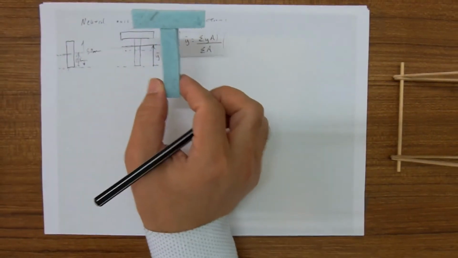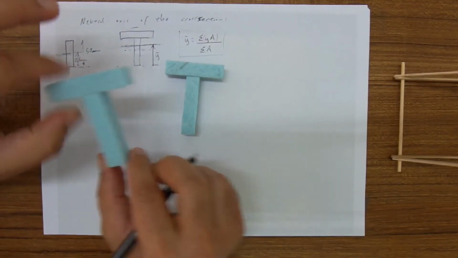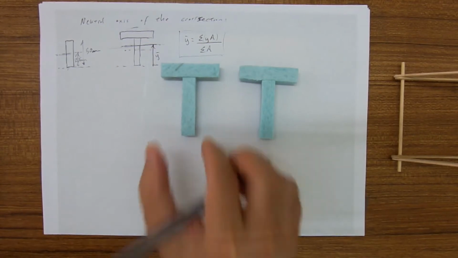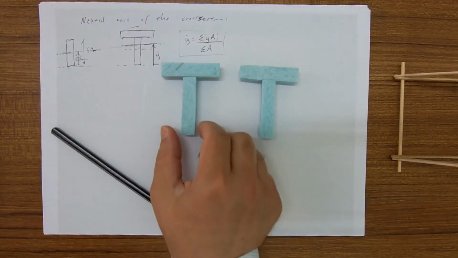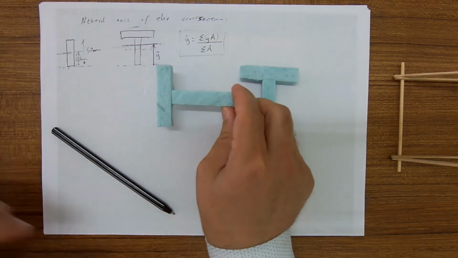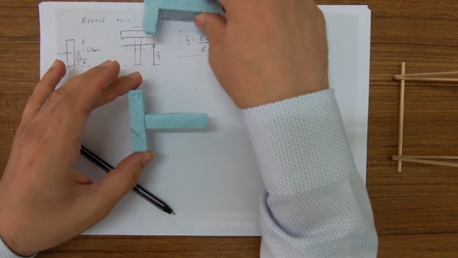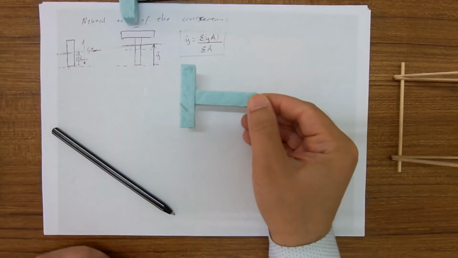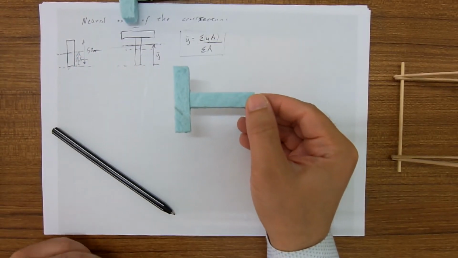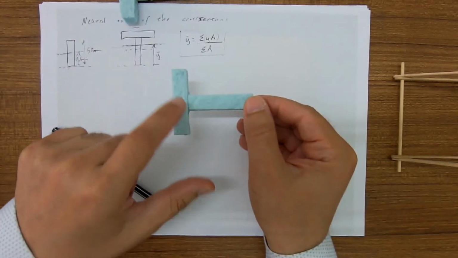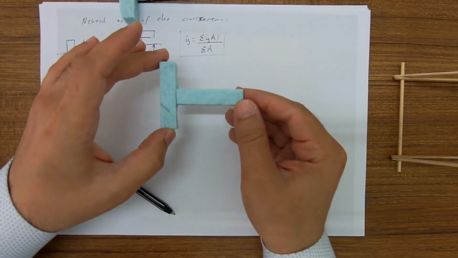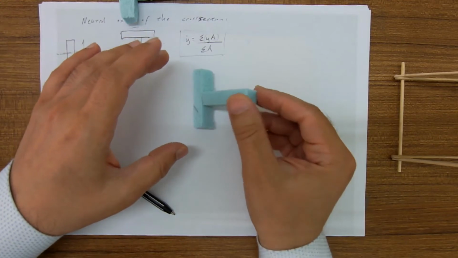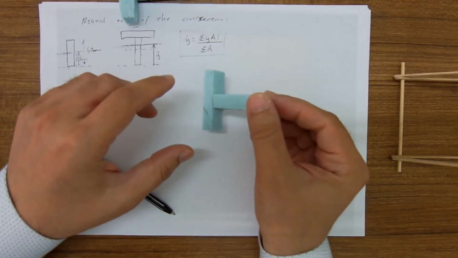So this is our cross section. This is another one, they are the same cross sections. I choose one of them and hold it like this. You know that with the weight this body has, it is trying to rotate downward like this.